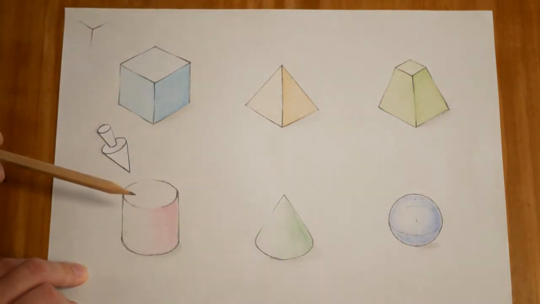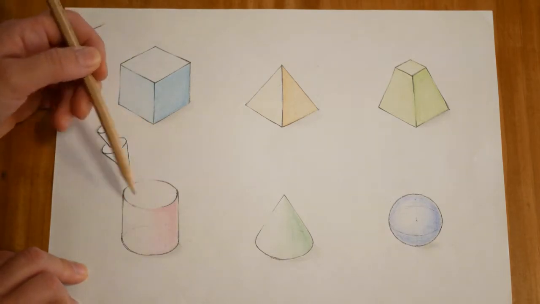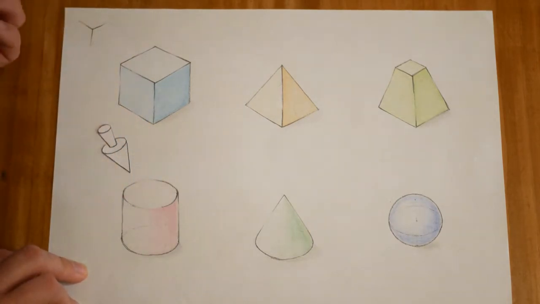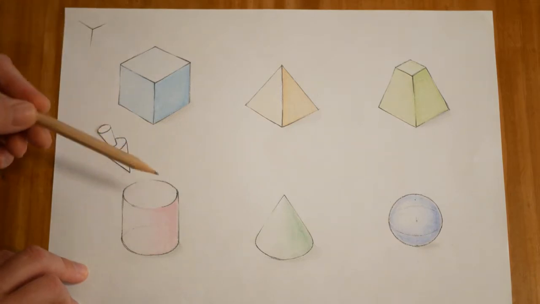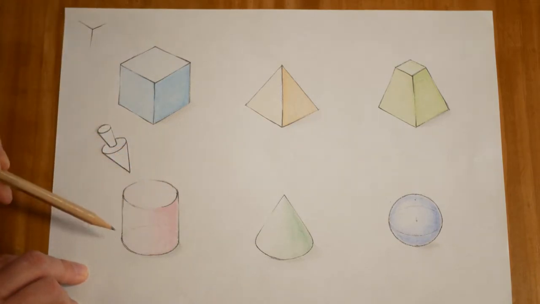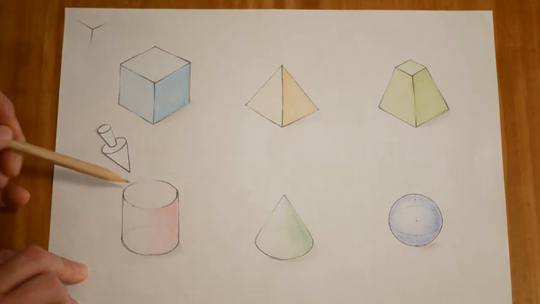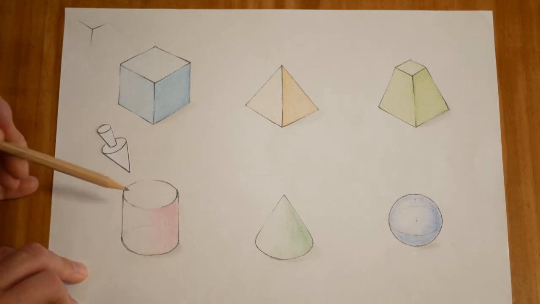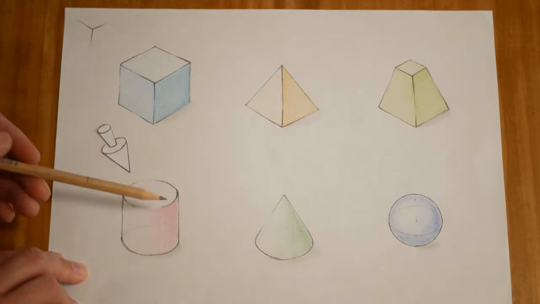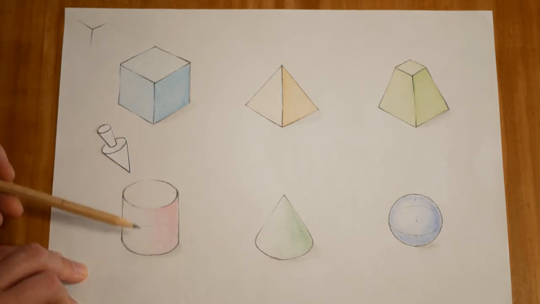Now, one thing I want you to be aware of is that the cylinder is a circle from the top, which gives us that round angle here, but it's also square from the side. So if you look at a cylinder dead on the side, it actually looks like a square. So we need to be mindful that it actually has a flatness to it as well.